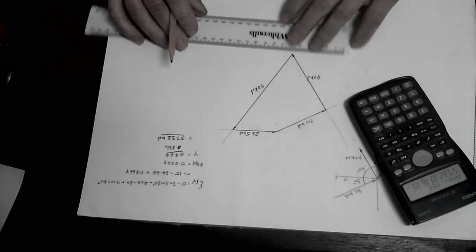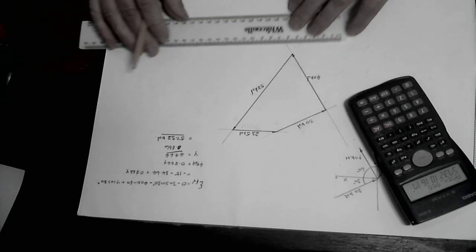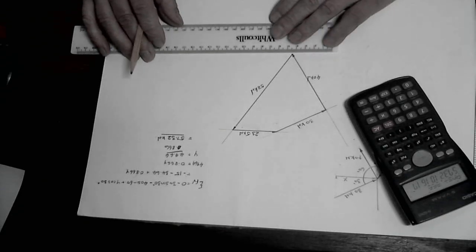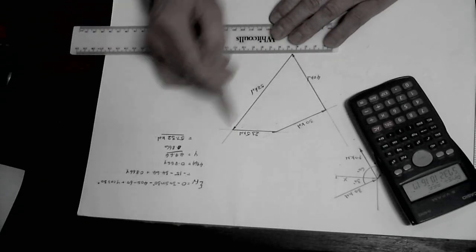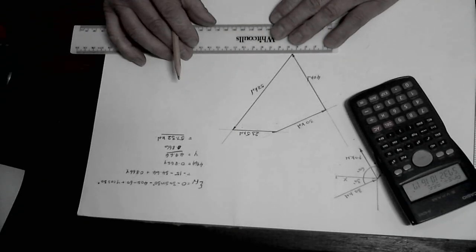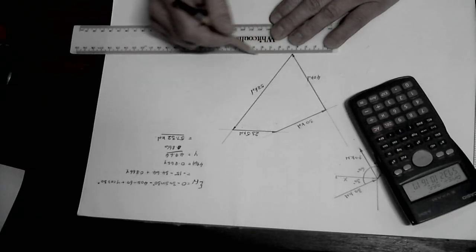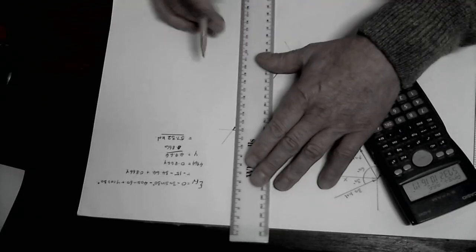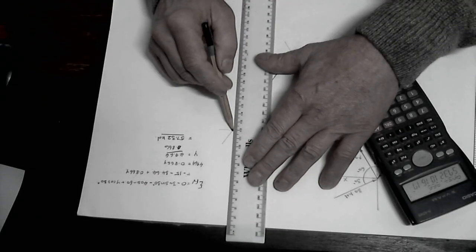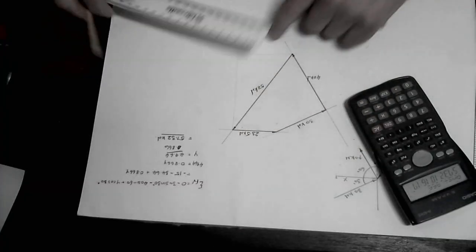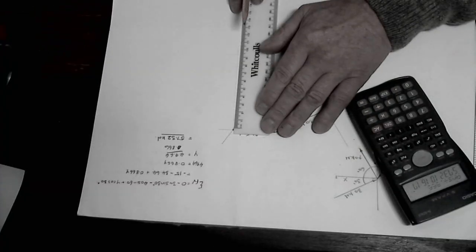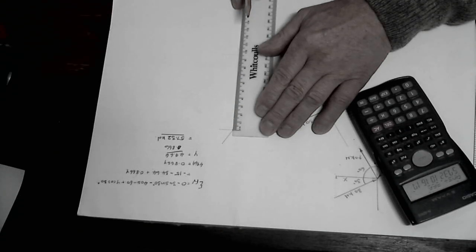49.64. And if we created a triangle here on this vector, this isn't very accurate, but it'll do. We have a horizontal and a vertical component there.